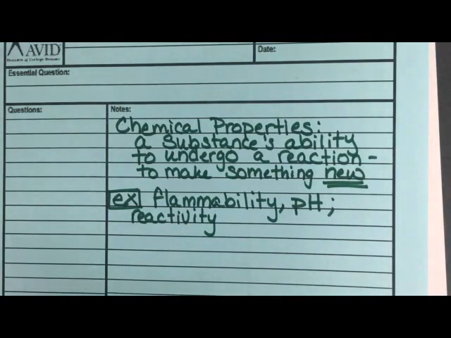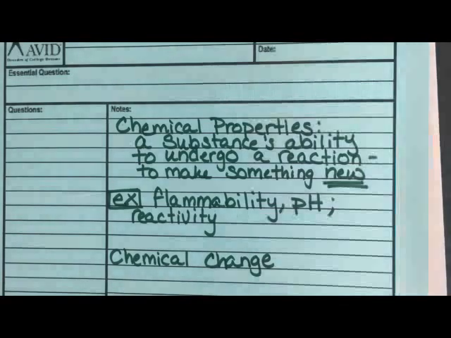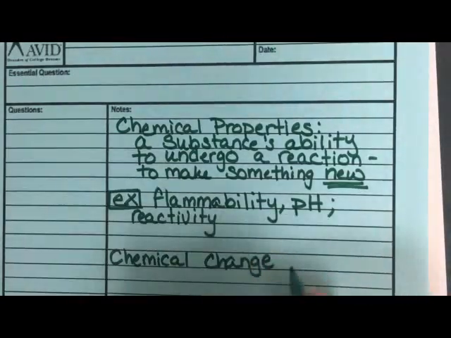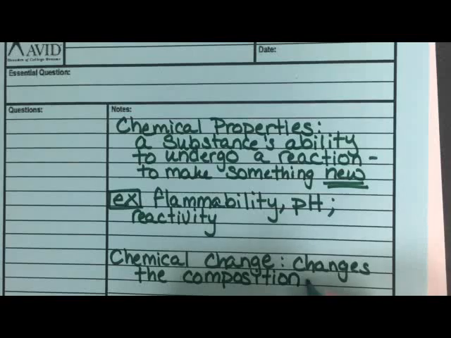So all of these are the ability to change. So if we're talking about a chemical change, it changes the composition, it makes something new.